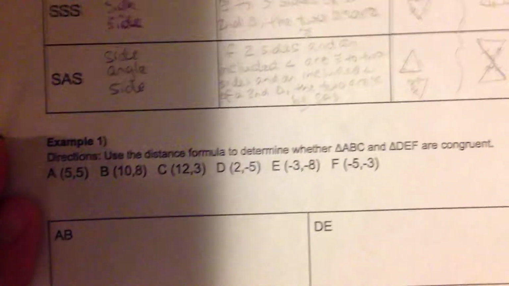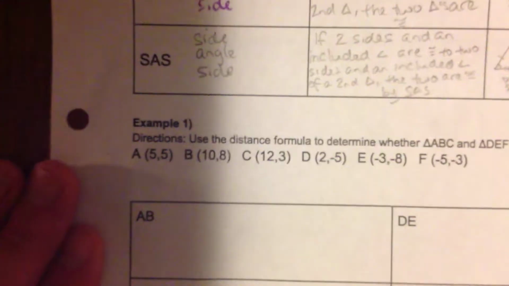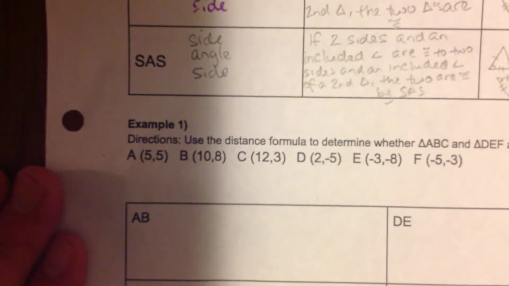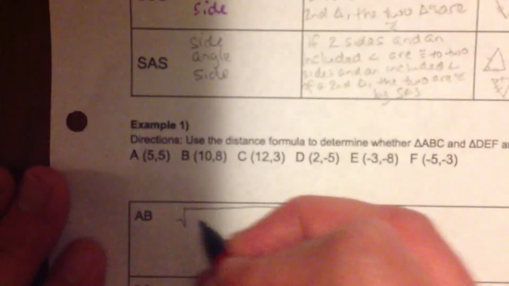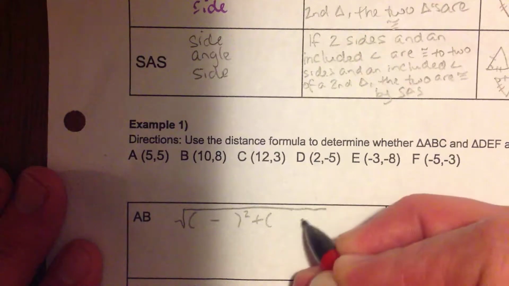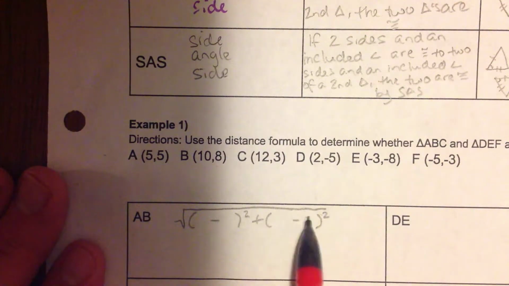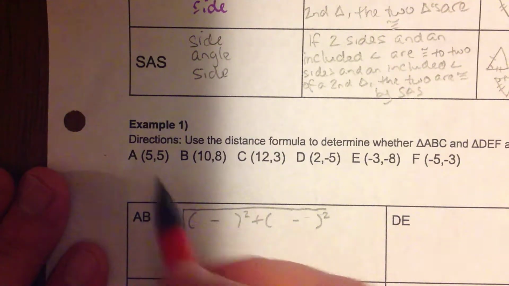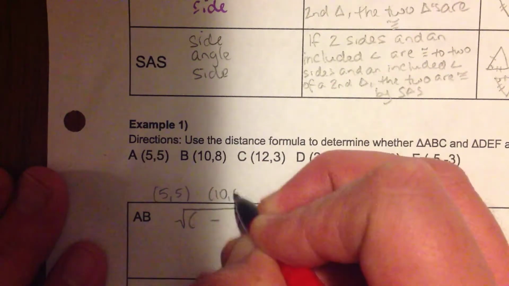Alright, in my next example, they want us to use the distance formula to determine whether triangle ABC and DEF are congruent. They give us a whole bunch of points here, and we're supposed to use the distance formula to see if they're congruent. First let's find the distance between A and B. If you remember our distance formula, it has the big giant square root, and we subtract our x's and subtract our y's. A and B would be (5, 5) and (10, 8).